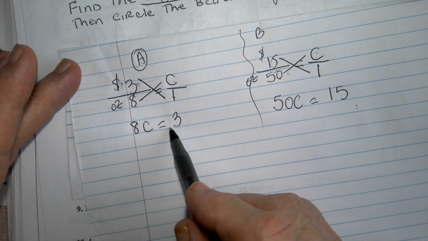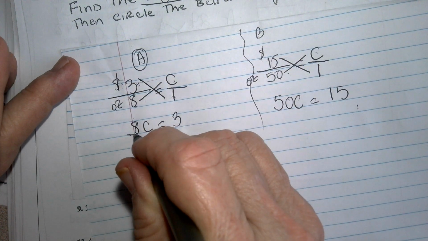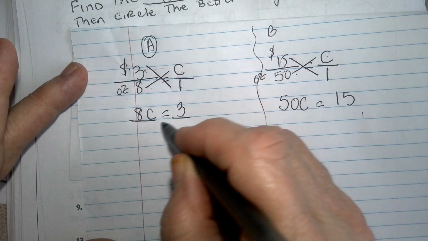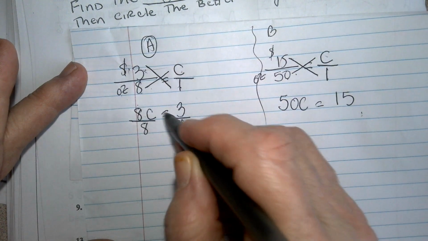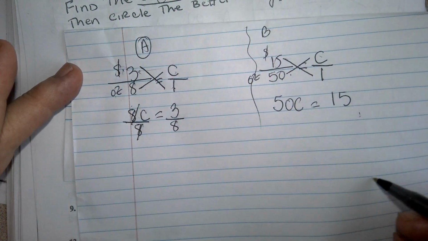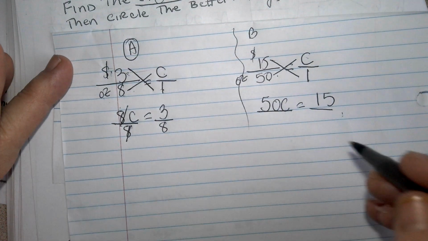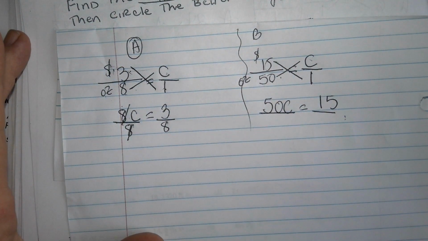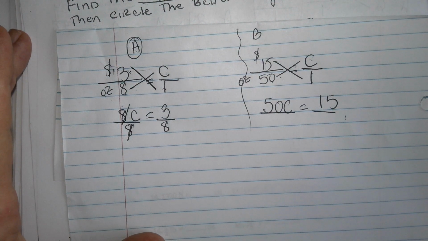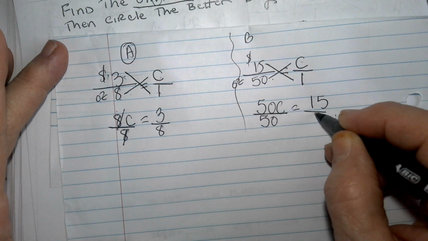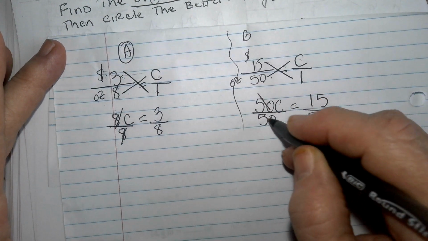So then on this one, I'm going to divide. What do I divide by? 8. I'm getting rid of the 8, so I'm going to divide by 8 on both sides. I'm going to divide by what on both sides? And again, if you're not doing any work, I'm going to give you the grade accordingly. If you're sitting there doing nothing, you will have a 0. Right. So divided by 50, divided by 50.